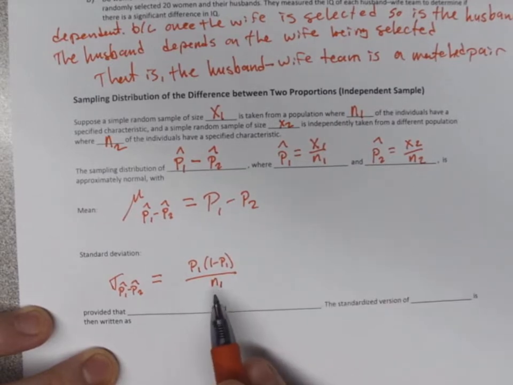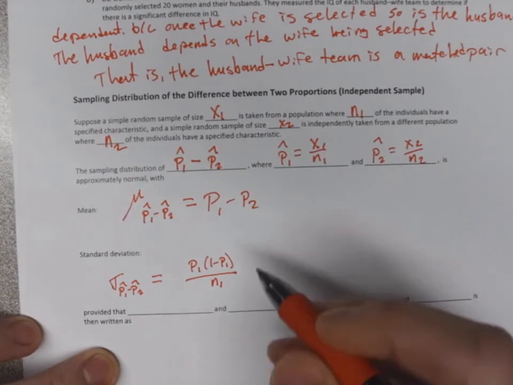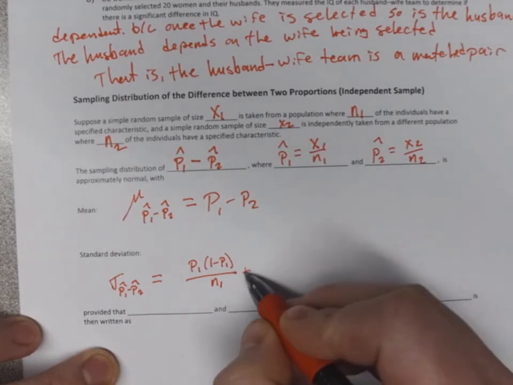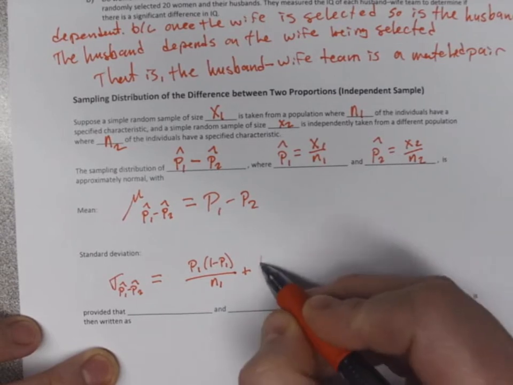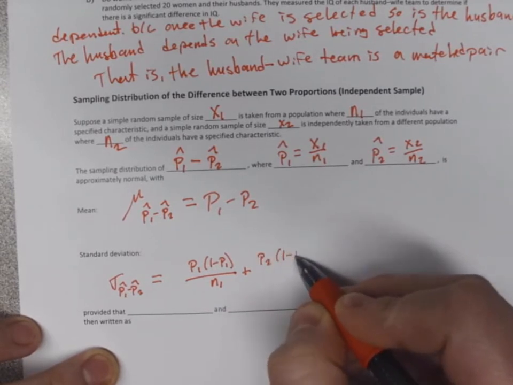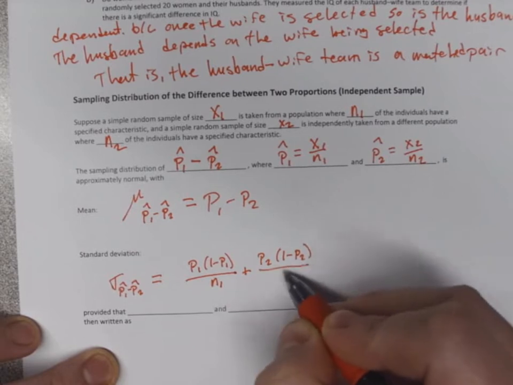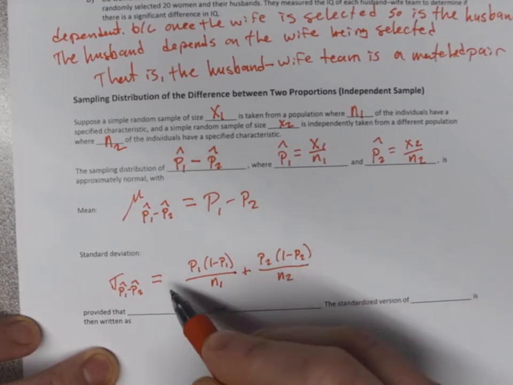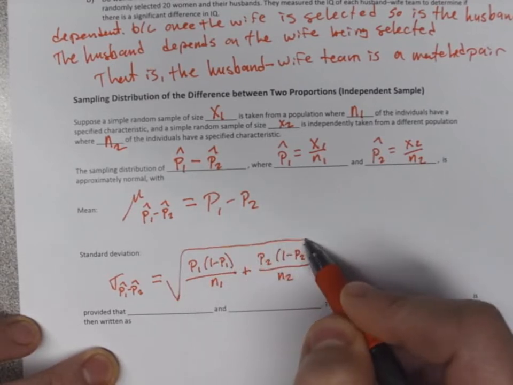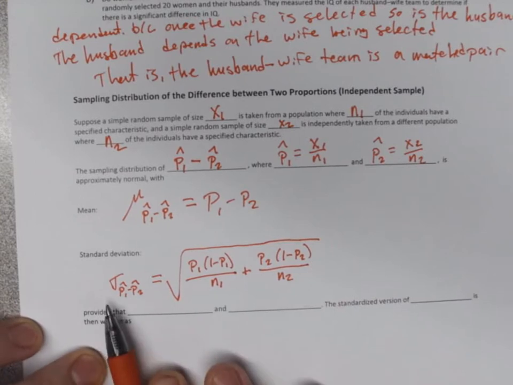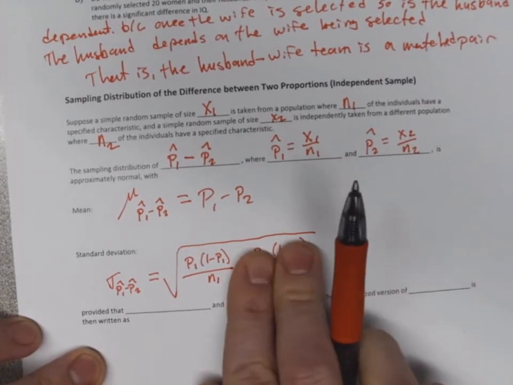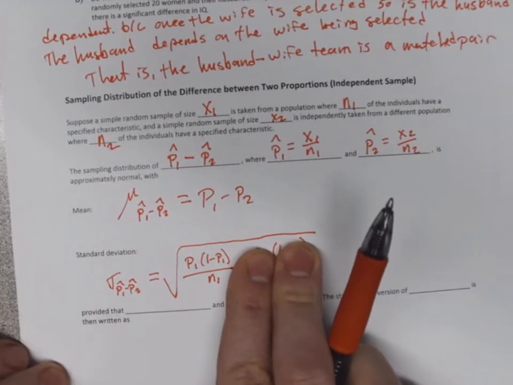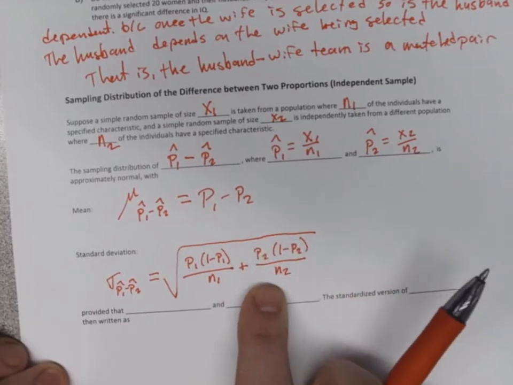And so far that's very similar to what the standard deviation looked like for just P hat. But now we have to add on the P2. P2 times 1 minus P2 all over N2. And then all of that is square rooted. If you remember back when we were just doing sigma of P hat, take out this second term, it was just this and the square root. Now we just added on this second term.